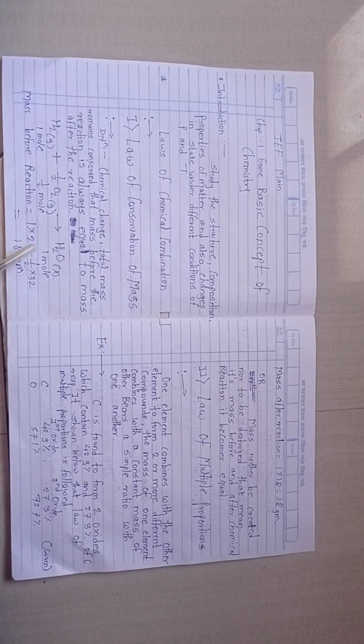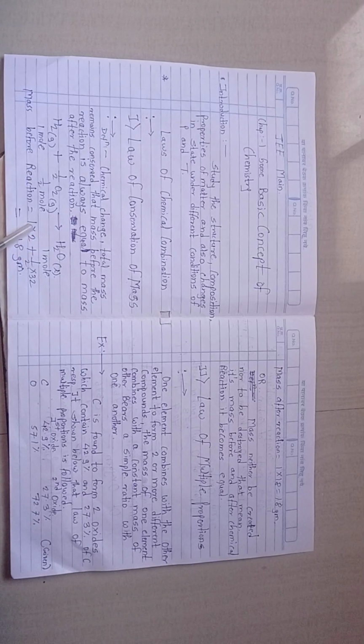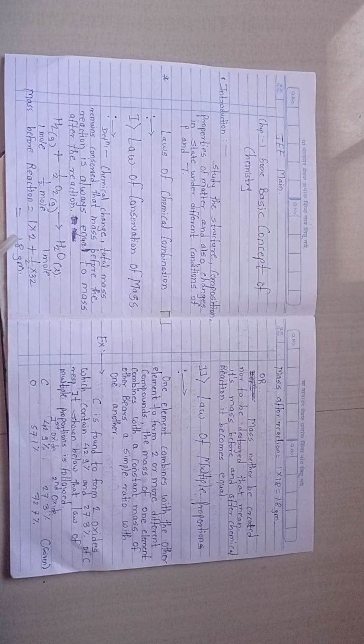So the number of moles of H2 is 1, multiplied by the mass of H2, which is 2, plus half multiplied by 32, which is the mass of O2, and therefore the answer will be 18 grams. This is the mass before the reaction, the mass of the reactants.